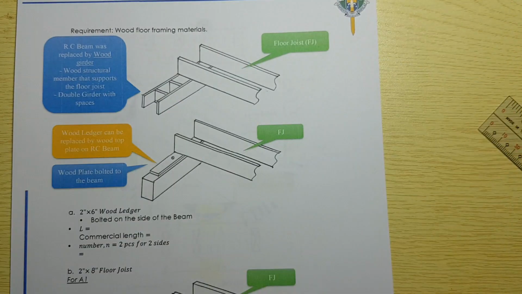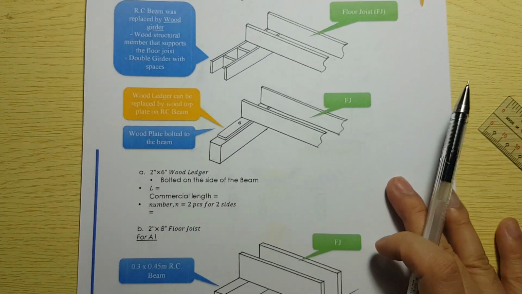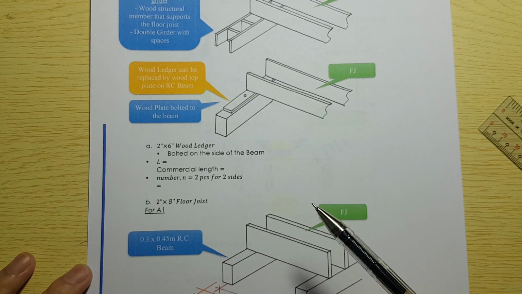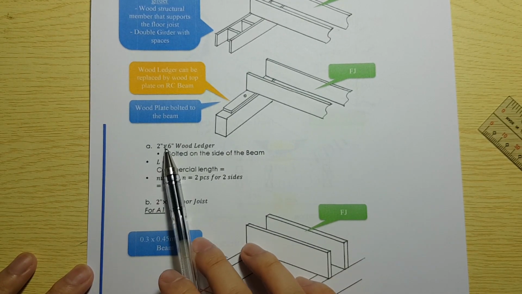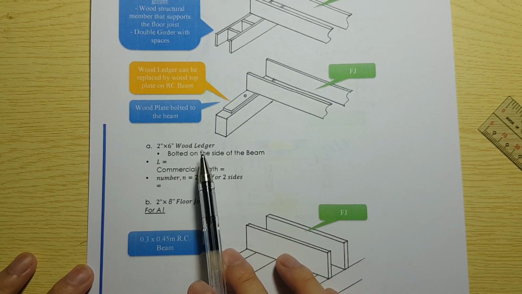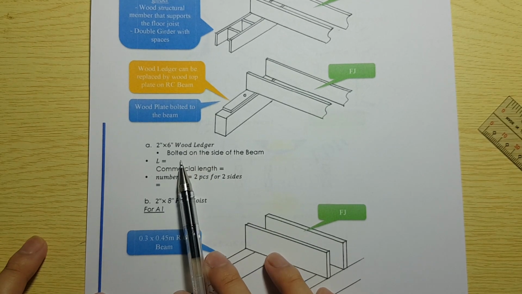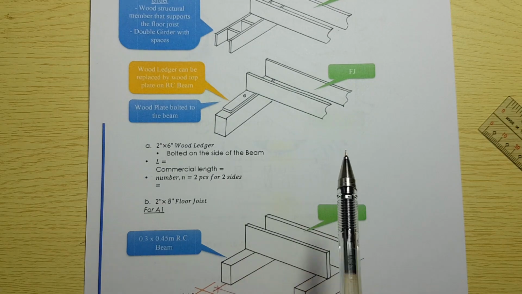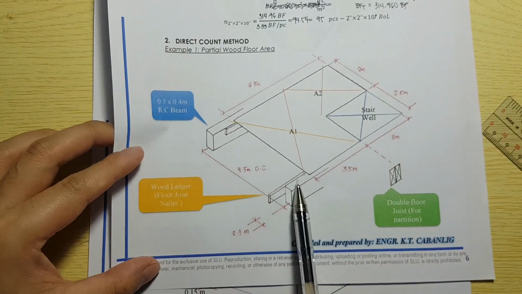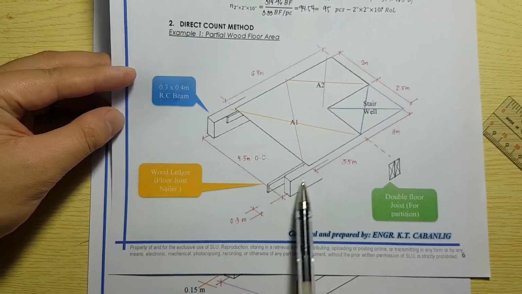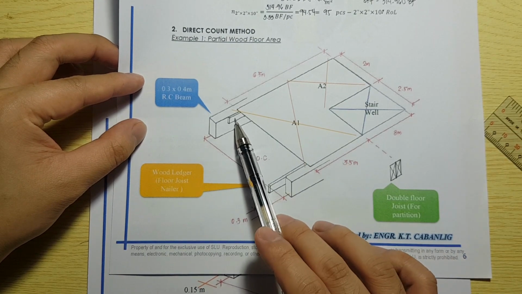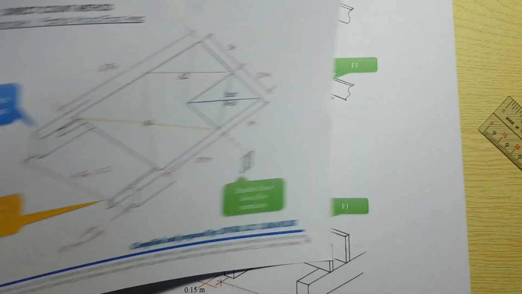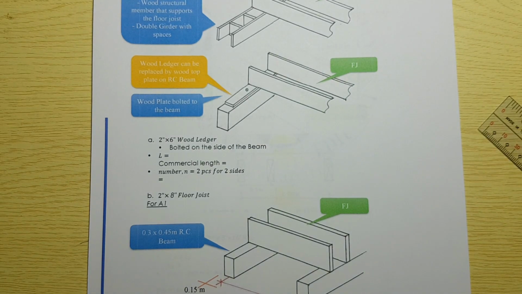Okay? So, let's start. The first thing that we need to estimate would be the ledger. So, it is a 2-inch by 6-inch wood ledger. So, it is bolted on both sides of the beam. So, if this is our ledger, it is bolted here, both sides. Okay? It is bolted to our reinforced concrete beam, like an anchor.